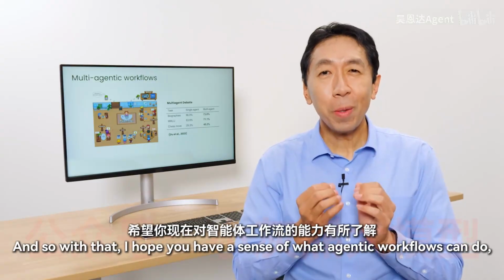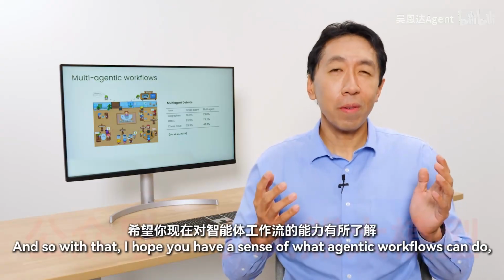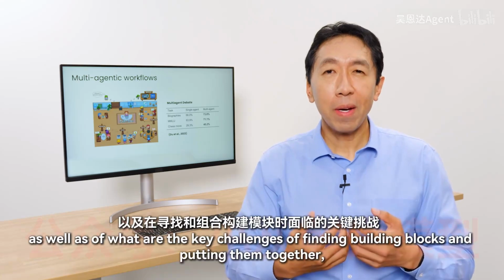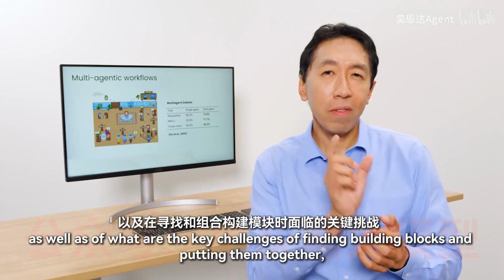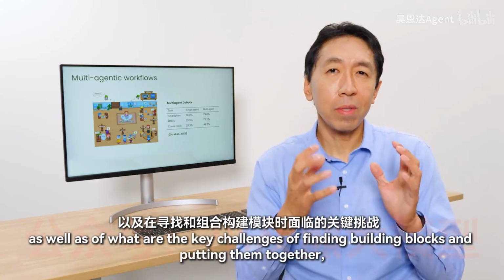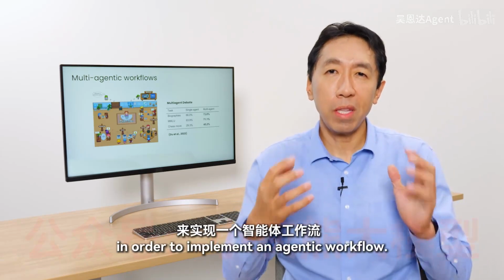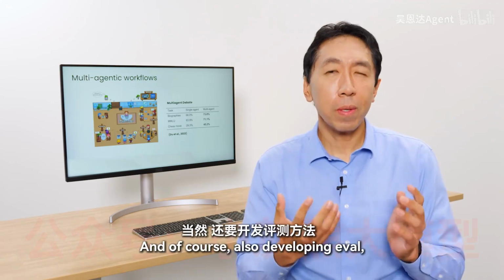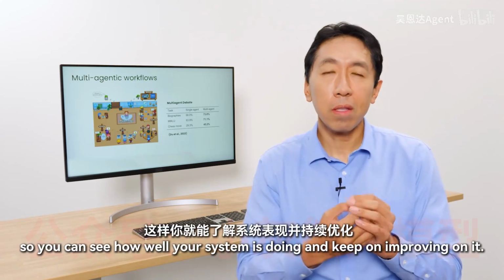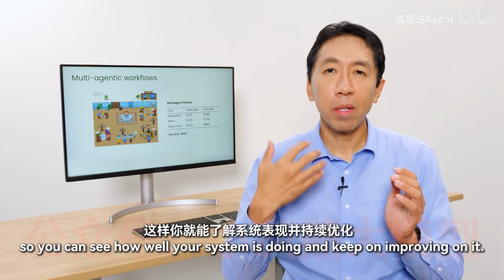And so I hope you have a sense of what agentic workflows can do, as well as what the key challenges are of finding building blocks and putting them together, maybe by these design patterns, in order to implement an agentic workflow. And of course, also developing evals so you can see how well your system is doing and keep on improving on it.